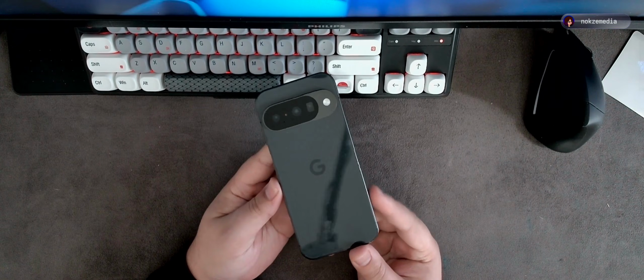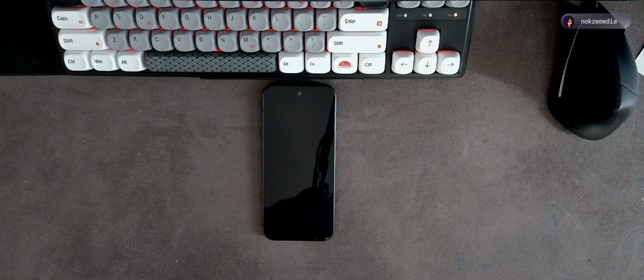What, do you expect some kind of unboxing? In this exciting episode of Hazel Reviews, we're going to be looking at GrapheneOS on this Google Pixel 10.